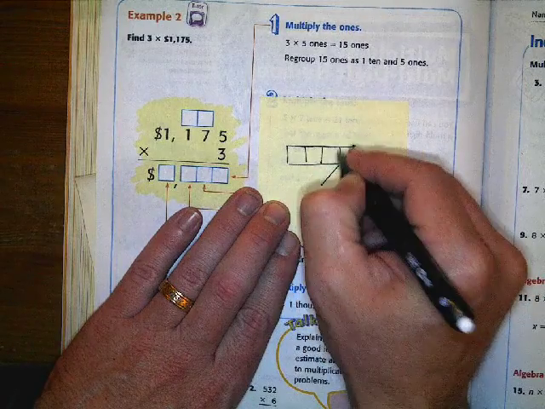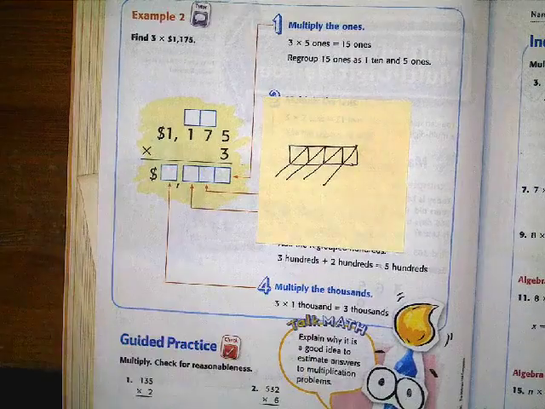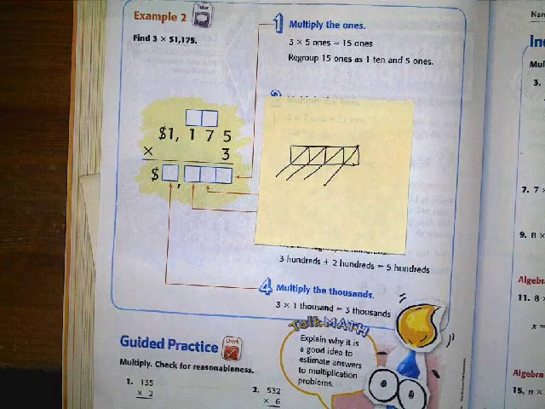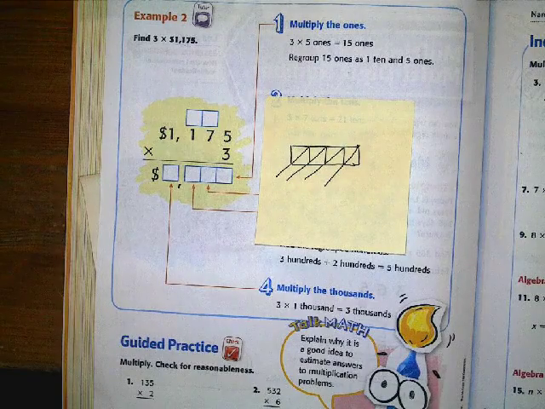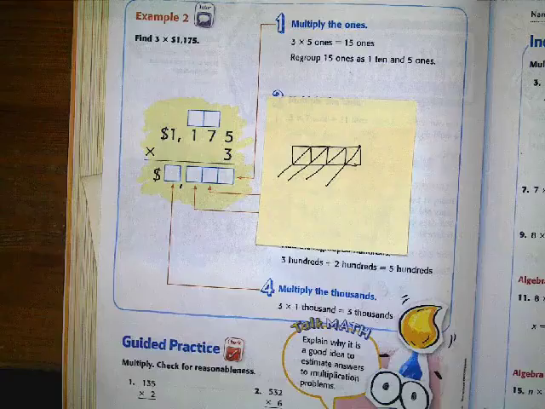Neatness helps. Connect your corners. I'll give you a moment to draw that. Hit pause if you need some time to draw that.